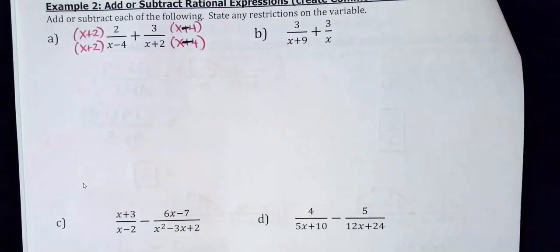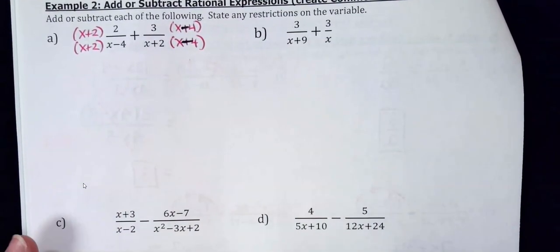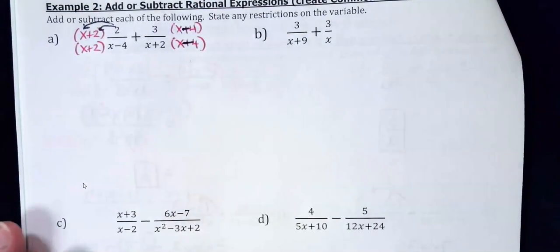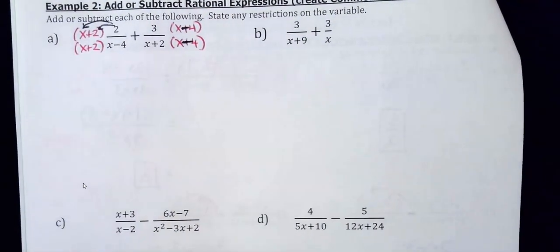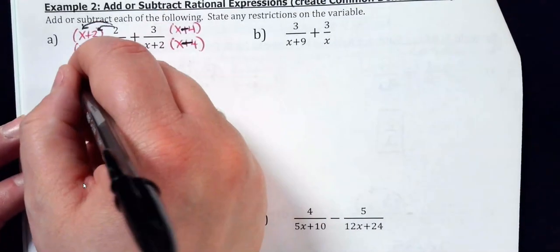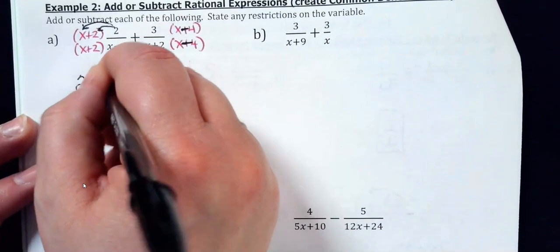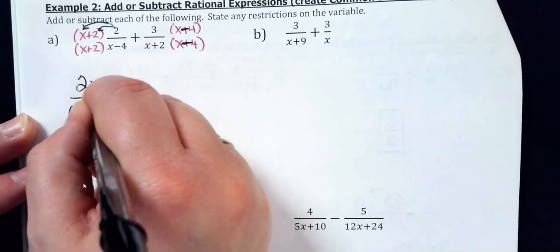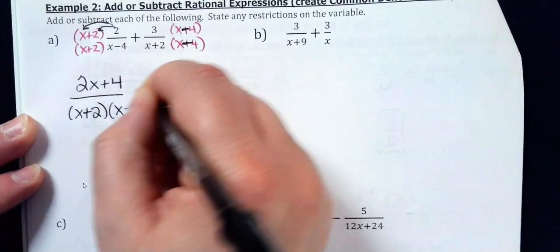Now, please don't FOIL the denominator. Just leave the denominator in factored form. We're going to simplify the top and see where we can go from there. So in this problem, when I get my common denominator, all I would have to do on the top is a little distributive property. So 2 times x would be 2x, 2 times 2 would be 4. And that would be over our common denominator, x plus 2, x minus 4.